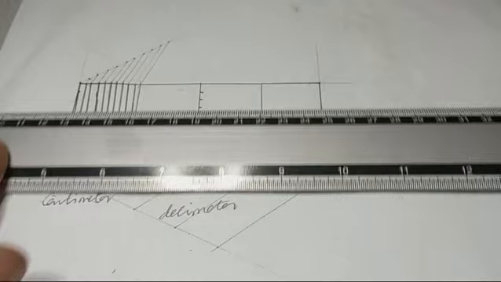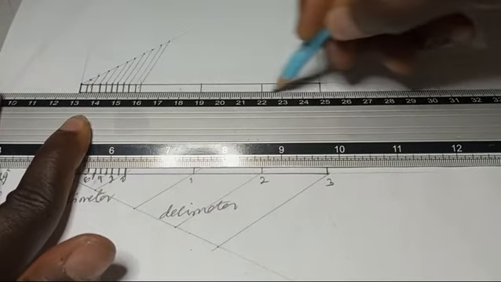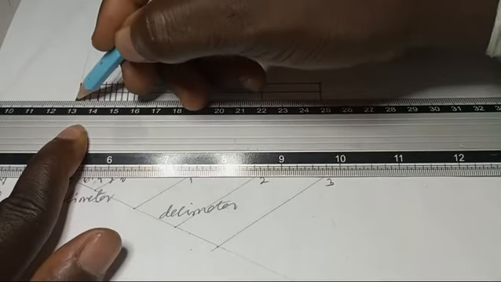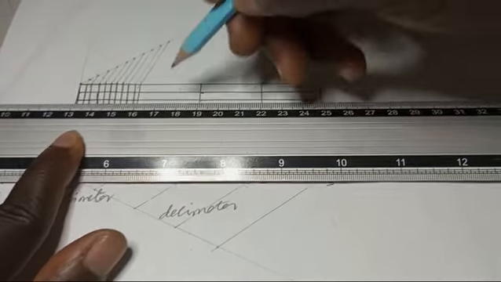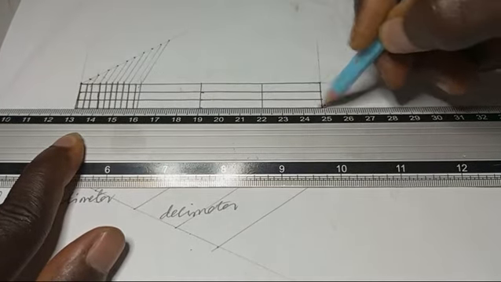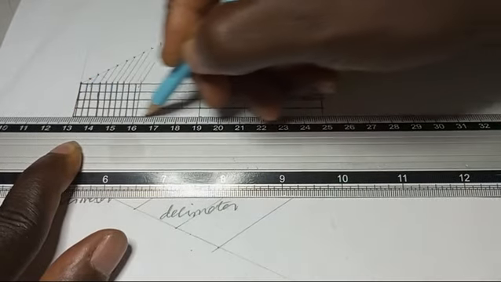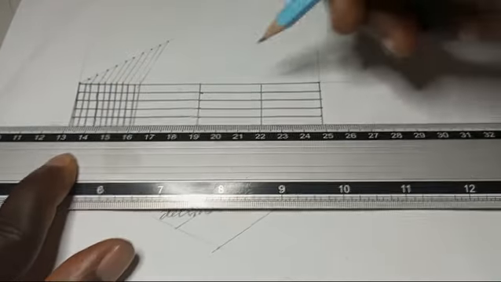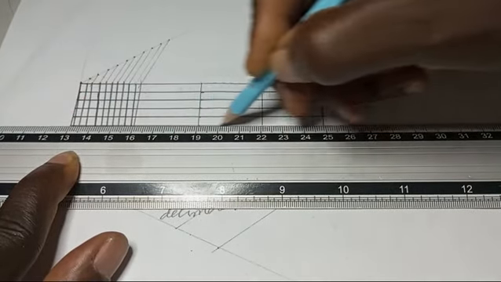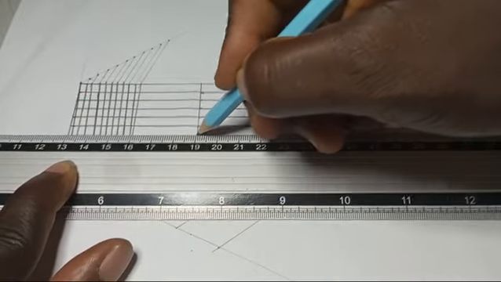So I'll draw them with my T-square like this to the next one, like this to the next one, like this, the next one, like this, the next one, like this, the next one.